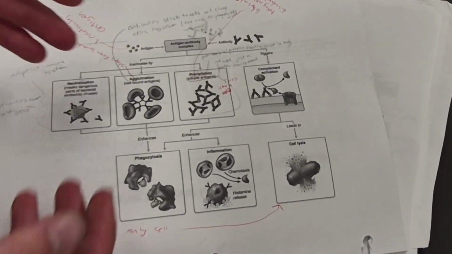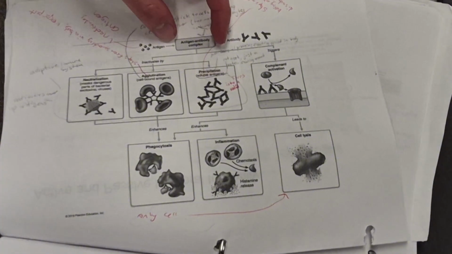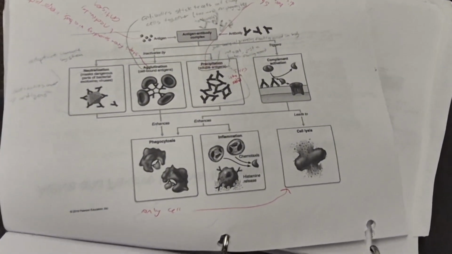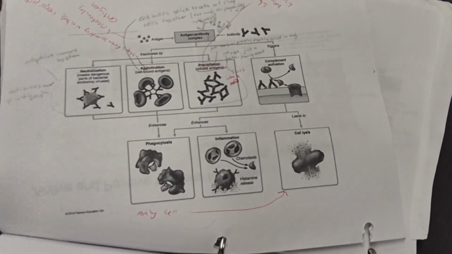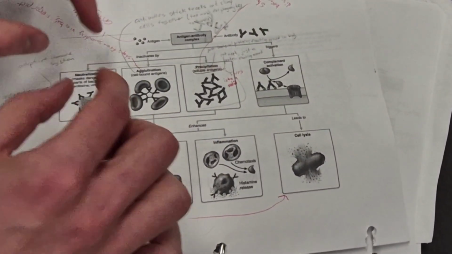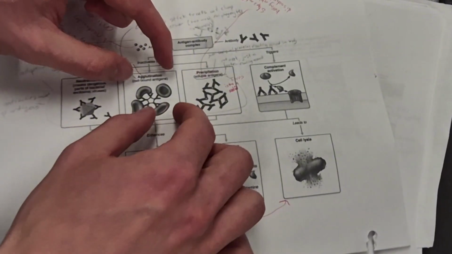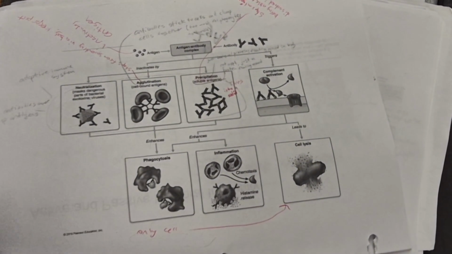Humoral immunity in a nutshell, this graph right here. When you have the antigen-antibody complex, which we just showed you with all the B cells, you can do neutralization, which is shown here. You can do agglutination, which kind of just causes the cells to burst and to explode.